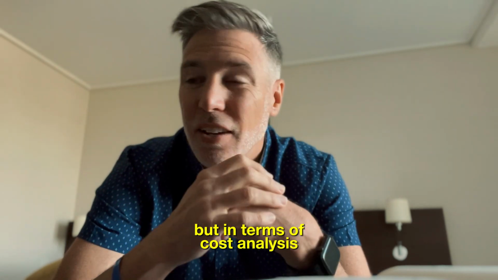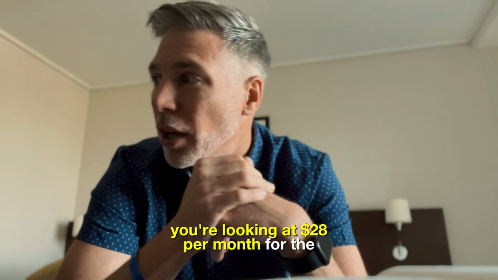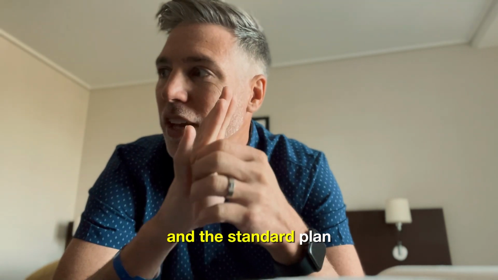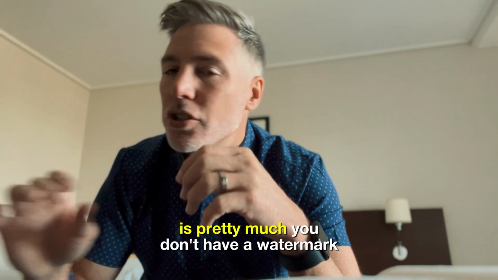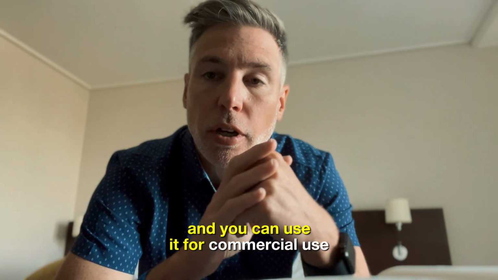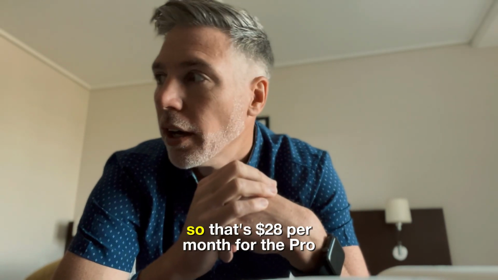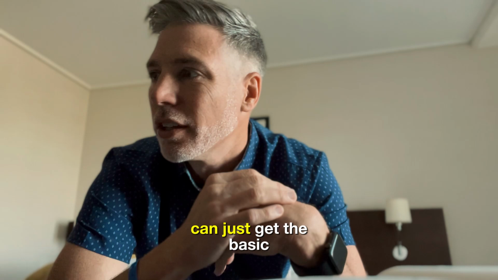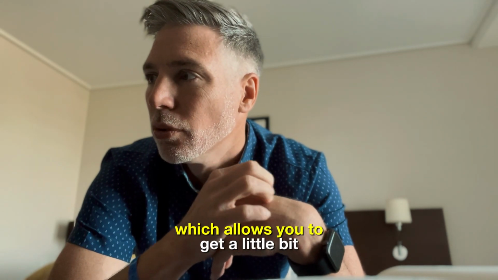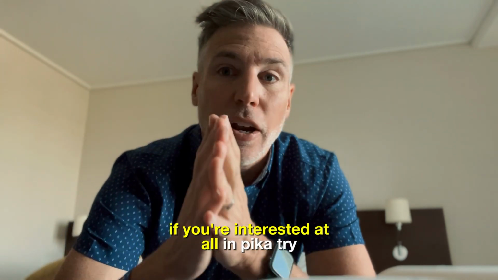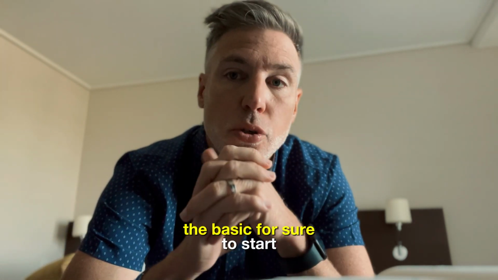But in terms of cost analysis, you're looking at $28 per month for the Pro plan. The big difference between the Pro plan and the standard plan is that you don't have a watermark on your video and you can use it for commercial use. So that's $28 per month for the Pro, $8 a month for the standard, or you can just get the basic, which gives you a little bit of credits. You can play around with the platform. If you're interested at all in Pika, try the basic for sure to start.